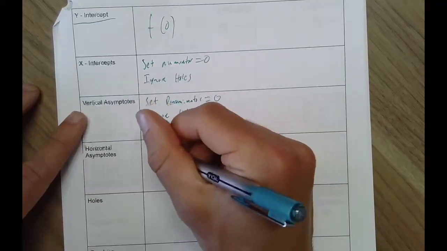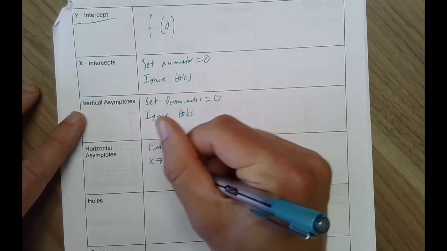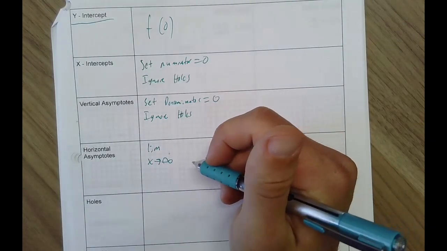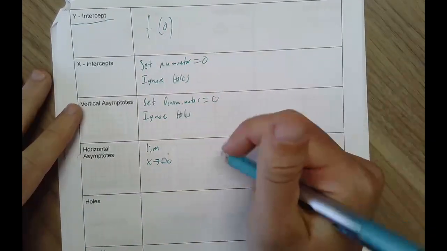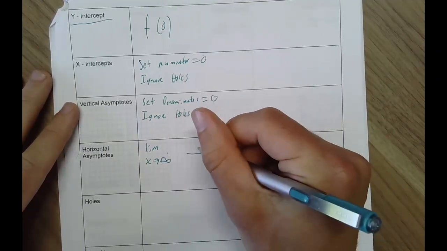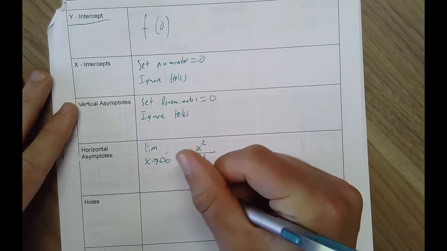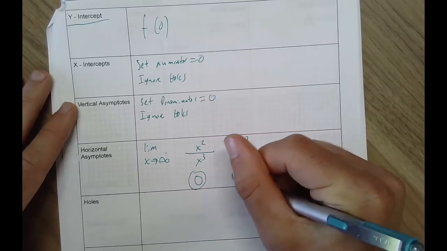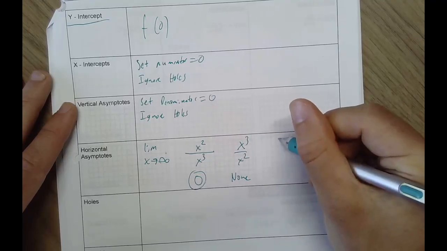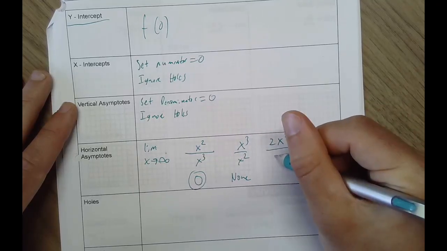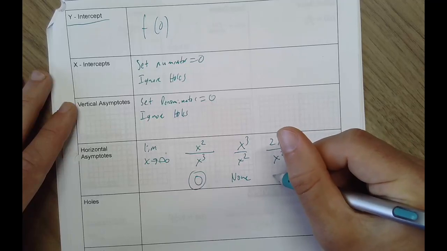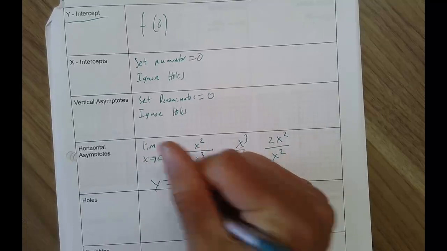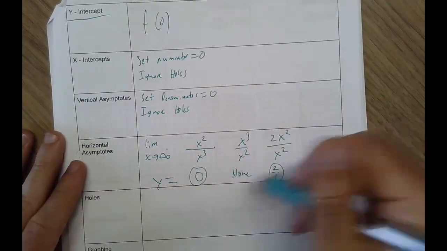Horizontal asymptotes, you're going to take the limit as x goes to infinity, which you guys know, we just did that, right? And that's where you have the top heavy, bottom heavy, and the tie. We've done this already, but when the bottom is bigger, it goes to 0. When the top is bigger, there is none. When it's a tie, like 2x squared over x squared, it is 2 over 1. It's the ratio of their coefficients.